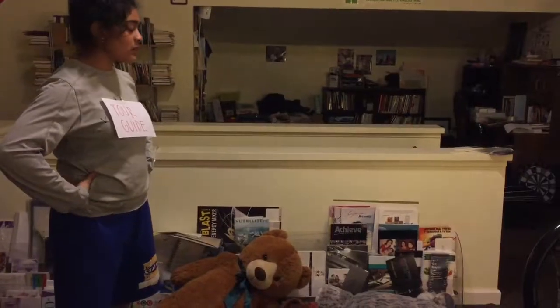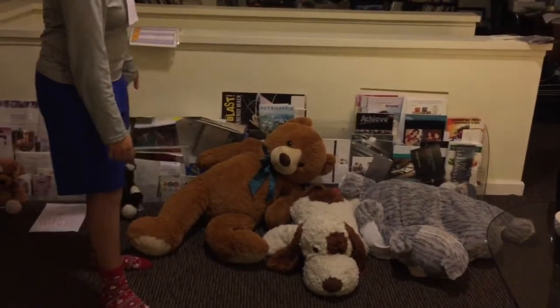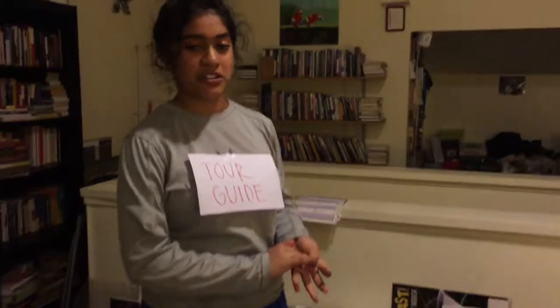Not really. Oh, no. This exhibit is about polygenic traits. As you can see, these animals are very big. Their size is a polygenic trait. It's controlled by different genes and different alleles on different parts of the chromosome.